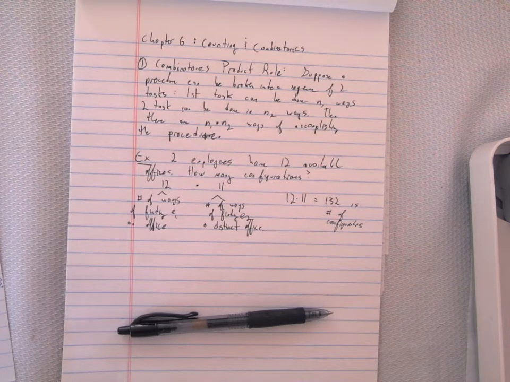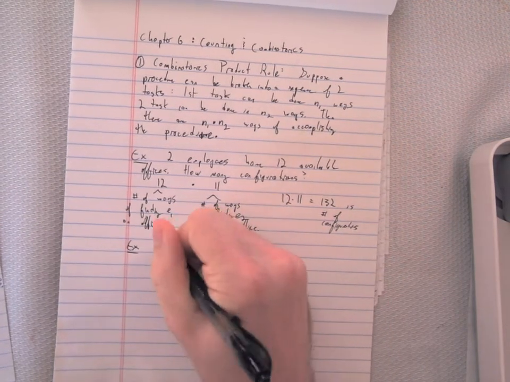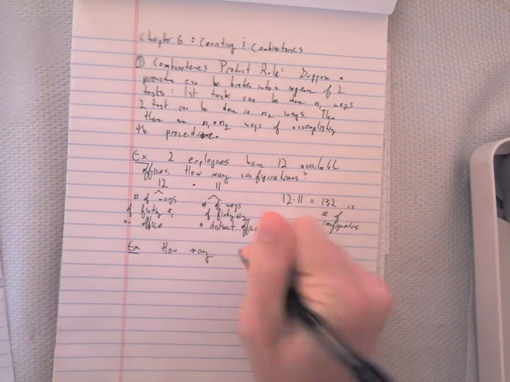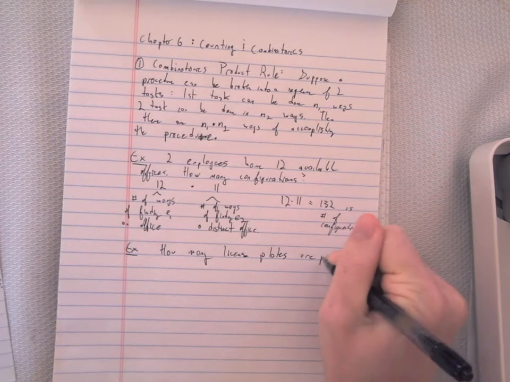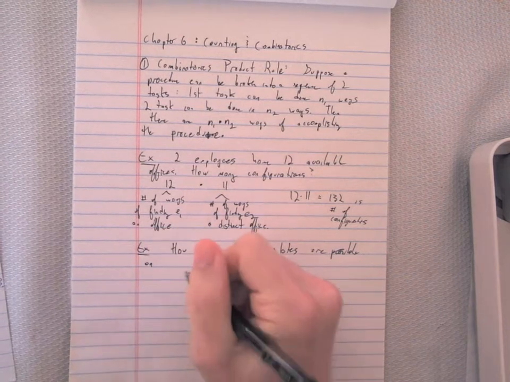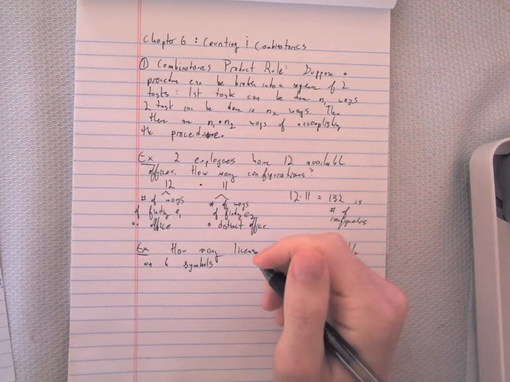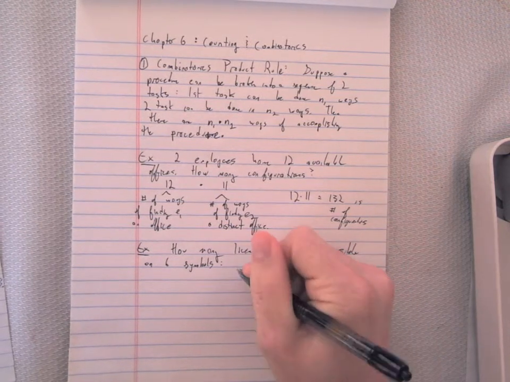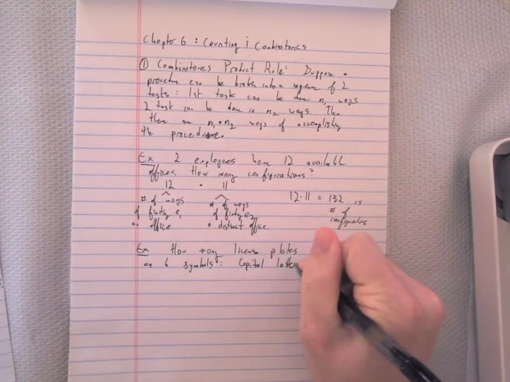Let's do another example. How many license plates are possible on 6 symbols, which are capital letters and numbers?